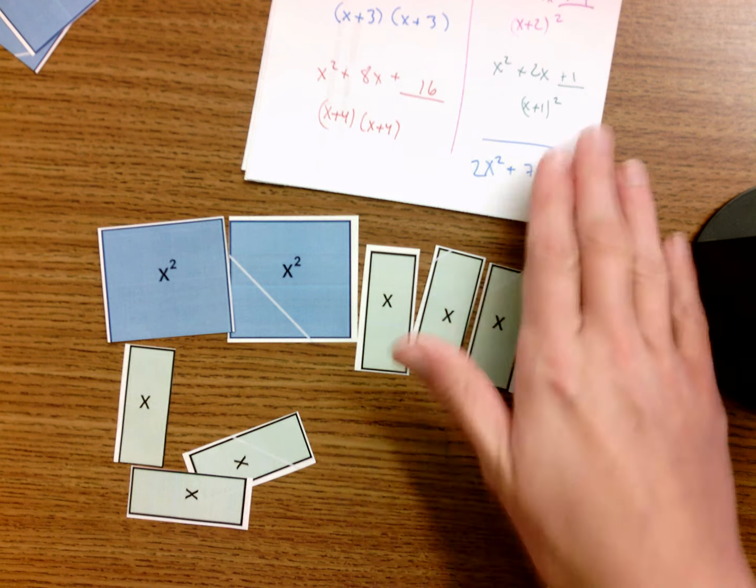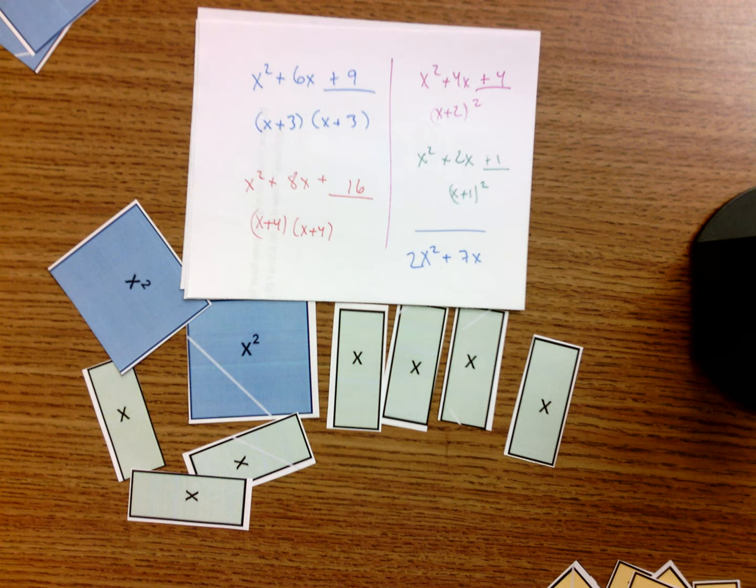All right, but that's your intro to completing the square. We haven't actually looked at how to solve anything with completing the square yet, but this is going to be the step that you will need in the solving process.